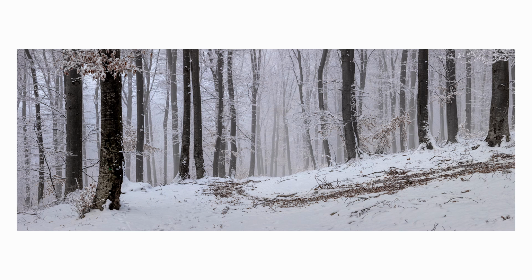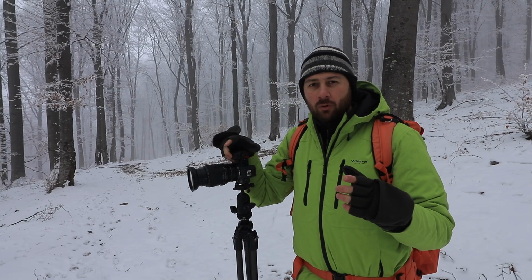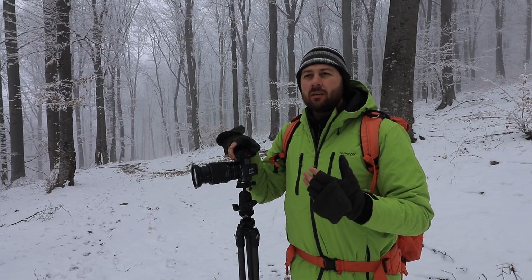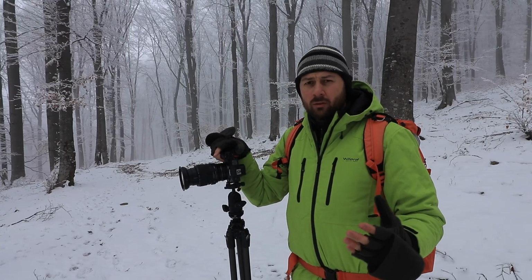The main focus is the trail that goes into the distance, into the fog, and the panoramic format. As I said before, I think it helps to better illustrate the proportion of the place.